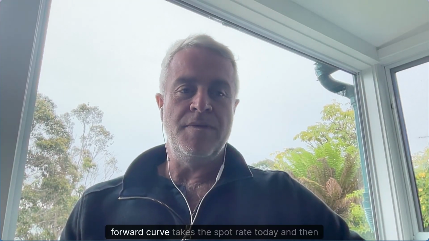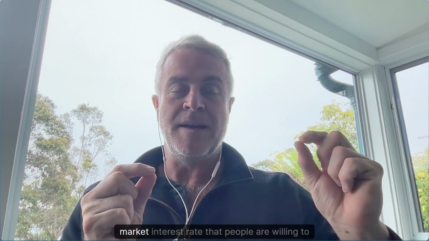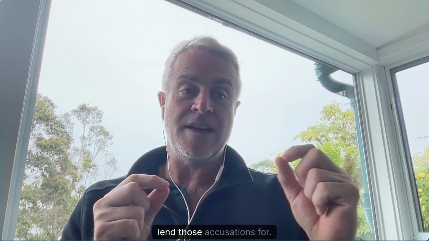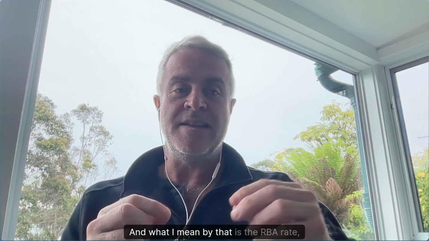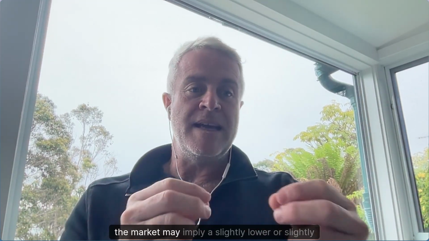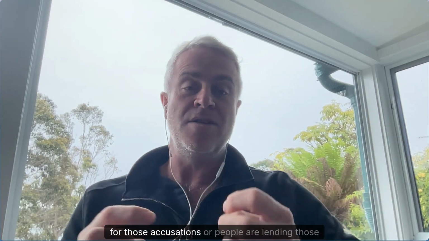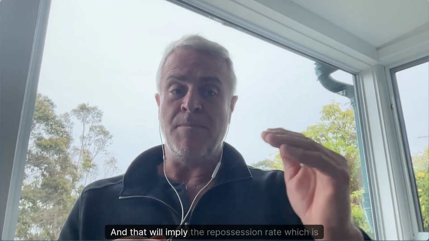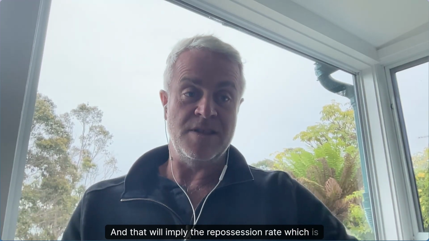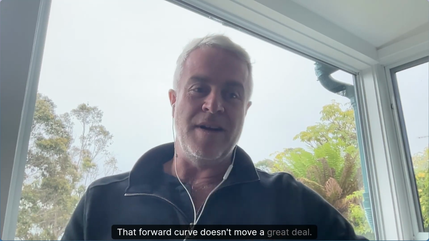The forward curve takes the spot rate today and then implies a market interest rate that people are willing to lend those ACCUs for. And what I mean by that is the RBA rate, let's say that's 3.6% today. The market may imply a slightly lower or slightly higher rate depending on whether there's demand for those ACCUs or people are lending those ACCUs out. And that will imply the repossession rate, which is known in the market, which will then create the forward curve in the market. That forward curve doesn't move a great deal.